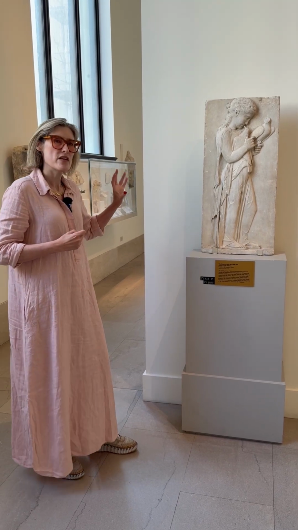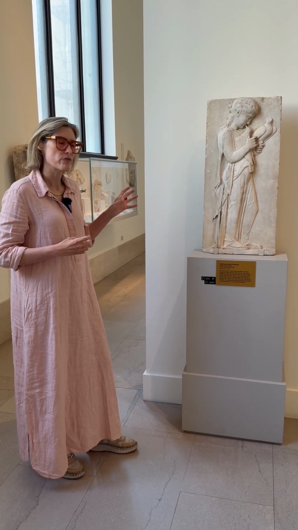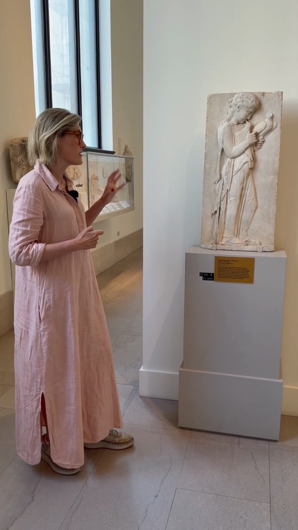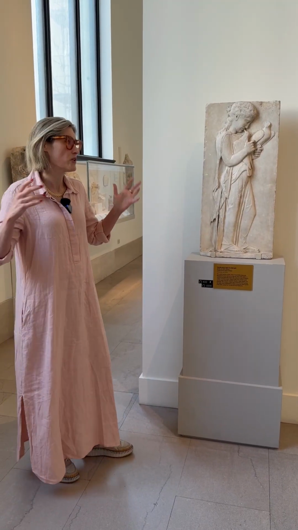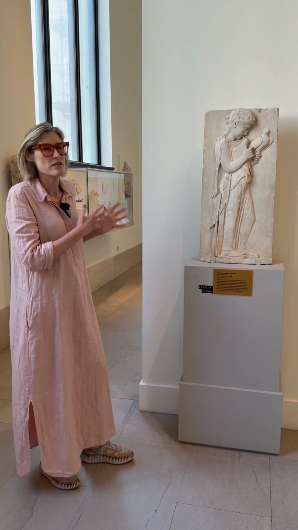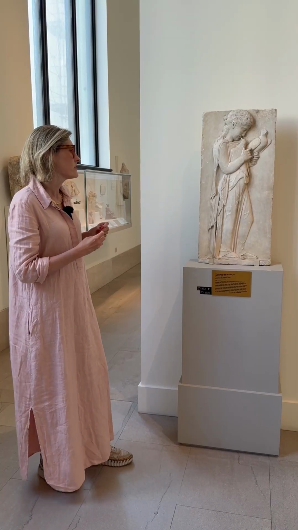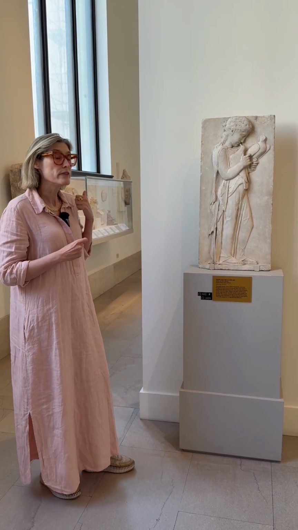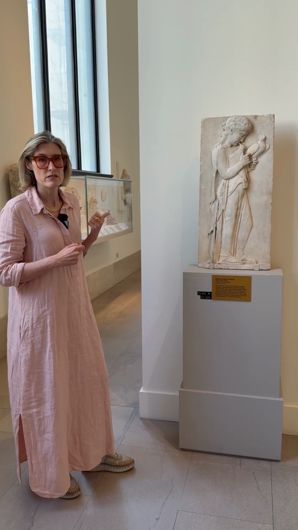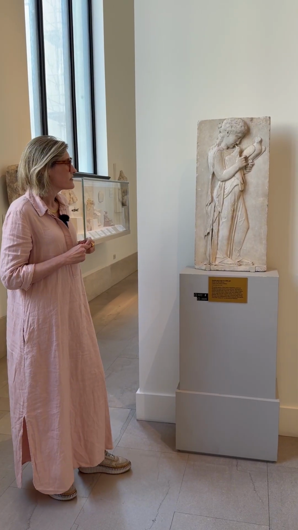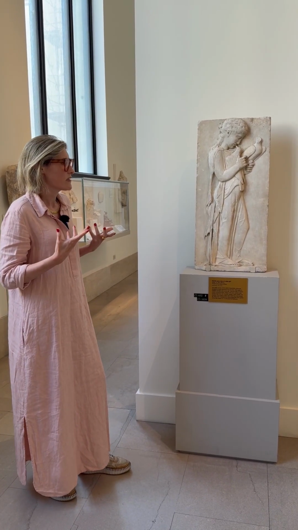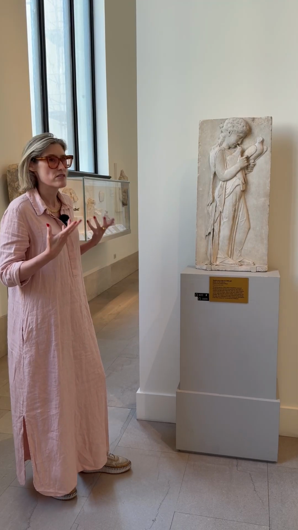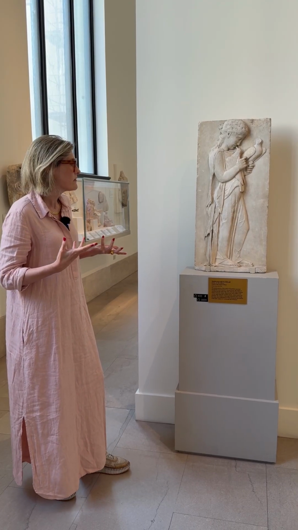But the reason that we can think about her as an individual, the reason that we knew she existed, the reason that in New York City, in this metropolis of millions of people, we can stand and think about this little girl who died over 2,000 years ago, is because her parents hired a really good artist to make this beautiful piece. And the fact that we remember things comes down to artistic production and reproduction.